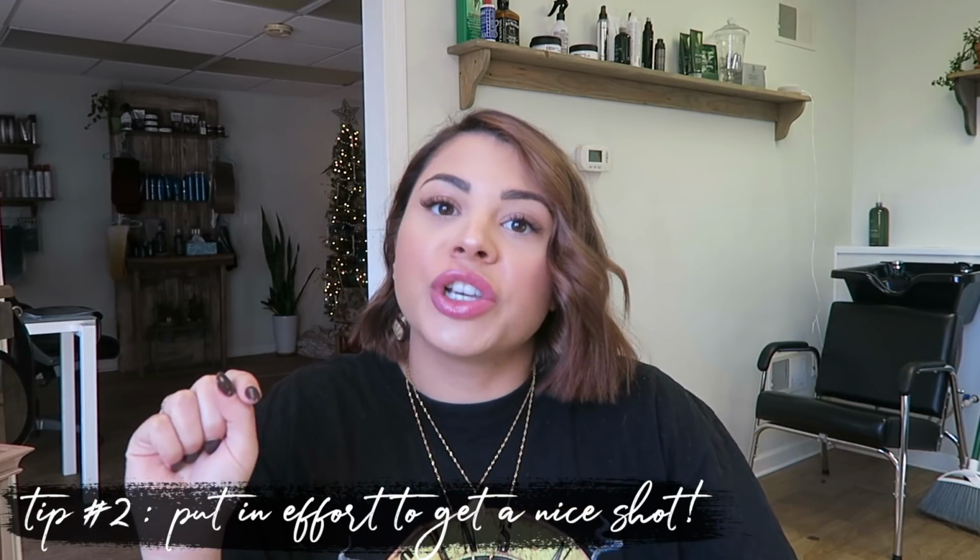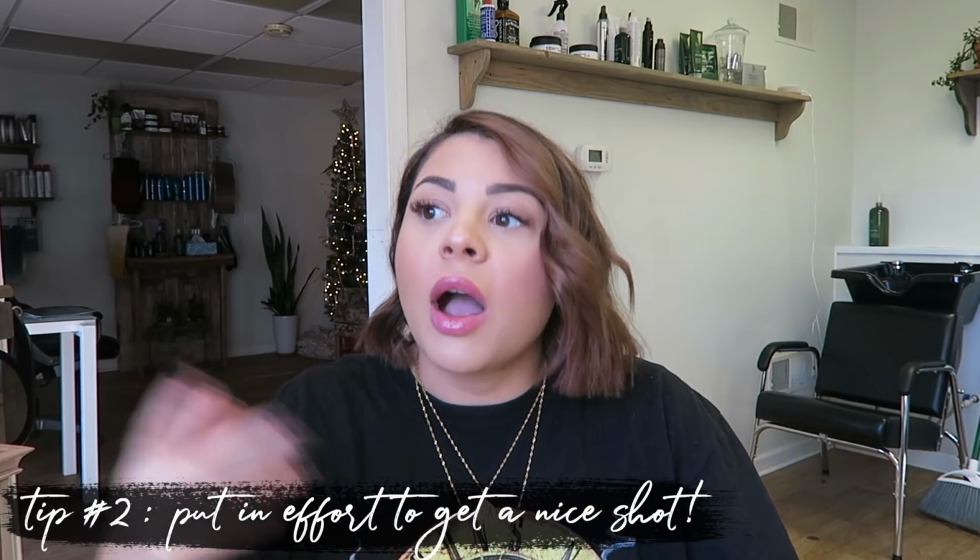Don't take shitty photos in your chair. I'll take my before photos with them just sitting in my chair. That's not really a big deal because it's supposed to look like crap, right? It's a before picture. But after photos, I see all the time people will literally just take a photo in the chair in the horrible shitty salon lighting, and it's not only boring, it's lazy.